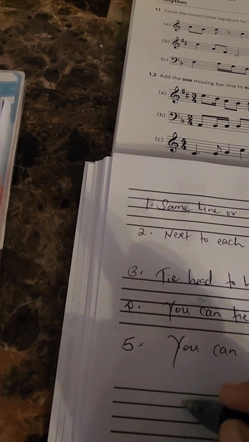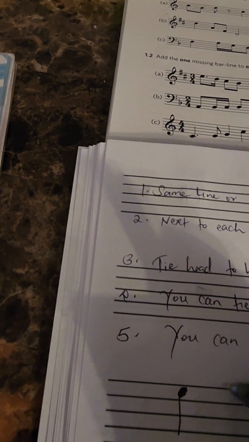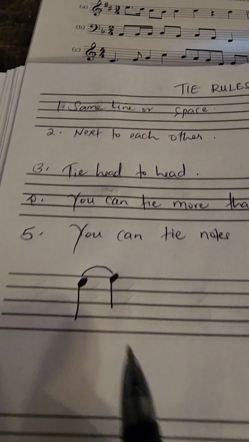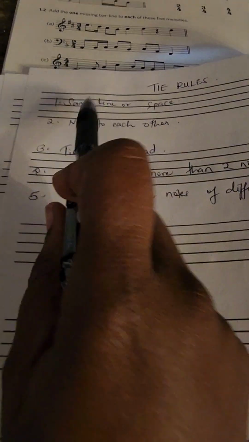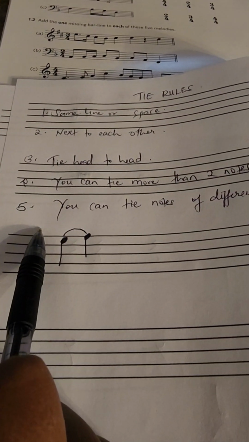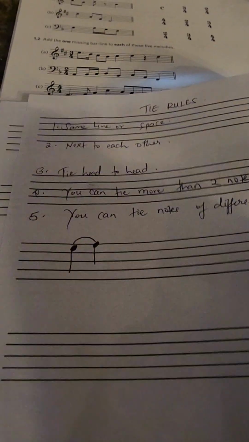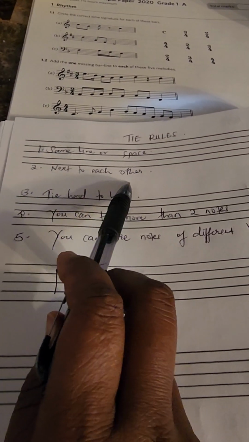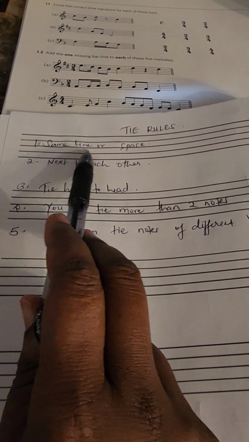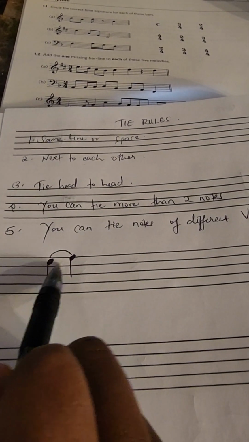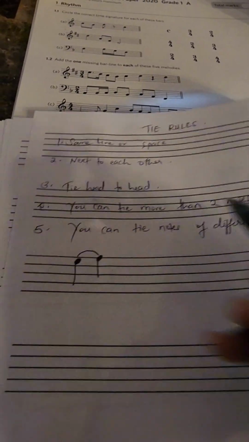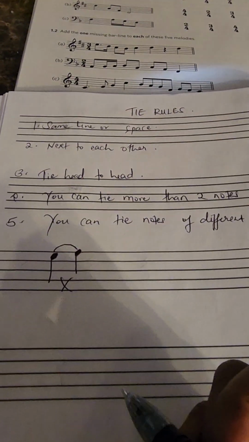Same line or space. So for instance, here my note, that note is right there, and that one is there, and I do that. Now, with all these rules, it should agree. It should not fight any of the rules. So if you look at these 2 notes, they would agree with rule number 2. They are next to each other. Good. But are they on the same line or space? Rule number 1. That is no. They are not on the same line. They are not on the same space. So this would not be considered a tie.